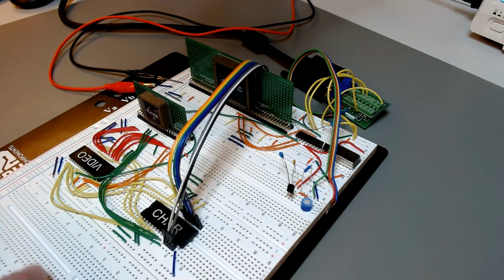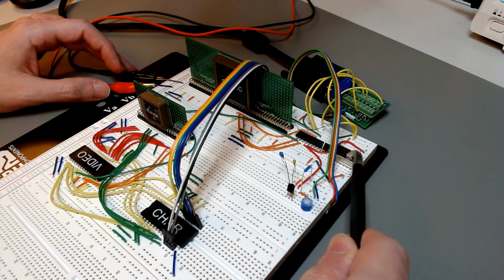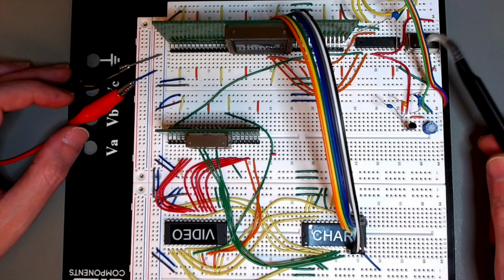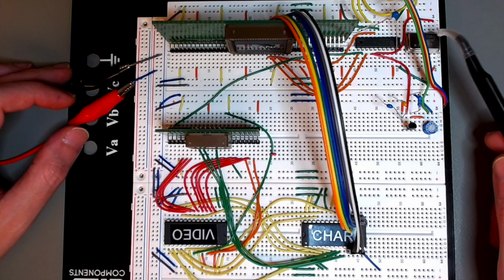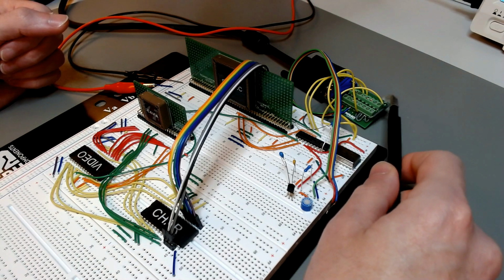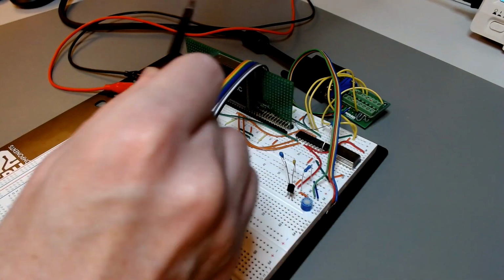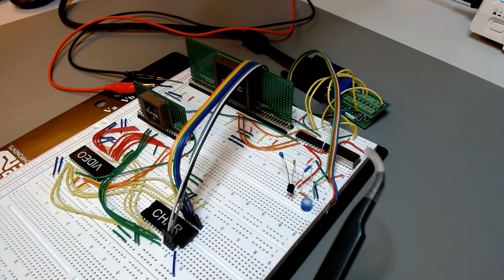There is only one input to this circuit, and that's power. It only needs power. It has its own onboard oscillator, a 25.175 MHz oscillator, and it also has one output, which is the VGA signal that goes there. So it's an entirely autonomous circuit.